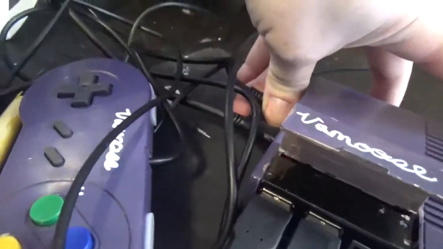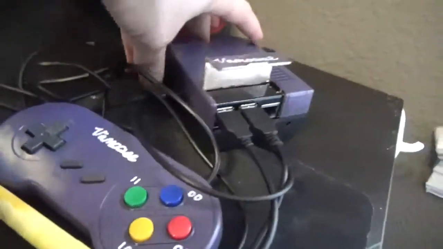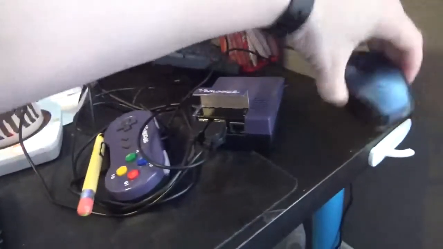one-handedly. This is very easy. This is why you should have better accessibility. Not everyone has use of both of their hands all of the time. Okay, so that's plugged in.